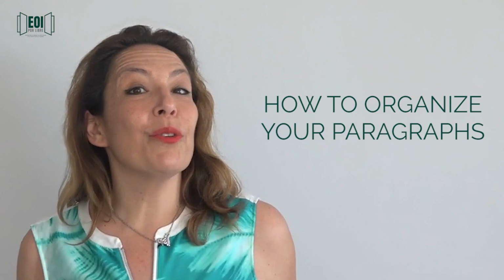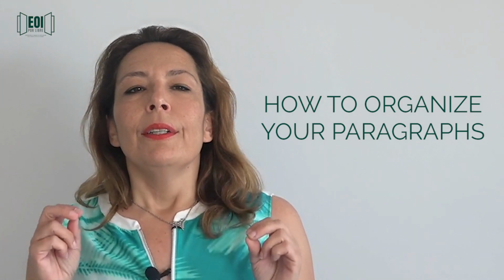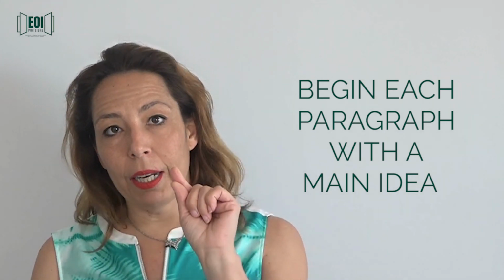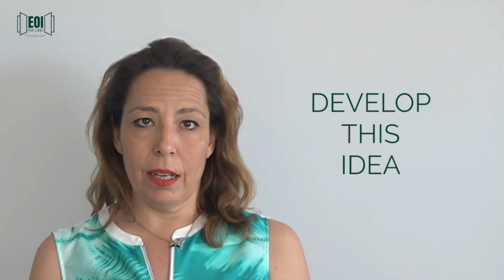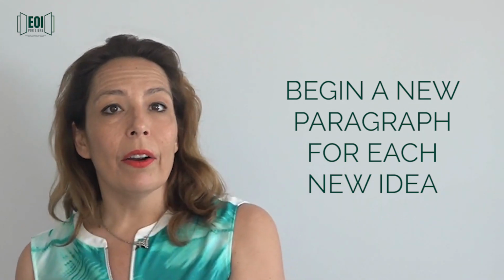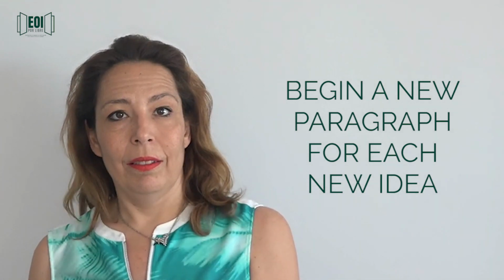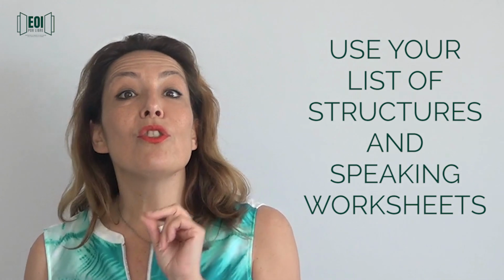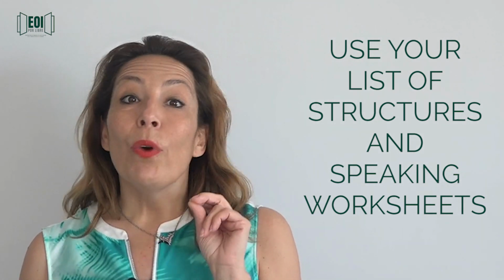Now, how to organize your paragraphs? Okay, paragraphs will help you not only to show ideas for, ideas against, or different views, but also you need to use them to show you have the level that you're preparing for. So begin each paragraph with a main idea and then develop this idea, okay? Begin a new paragraph for each new idea and use a list of structures when you're writing.